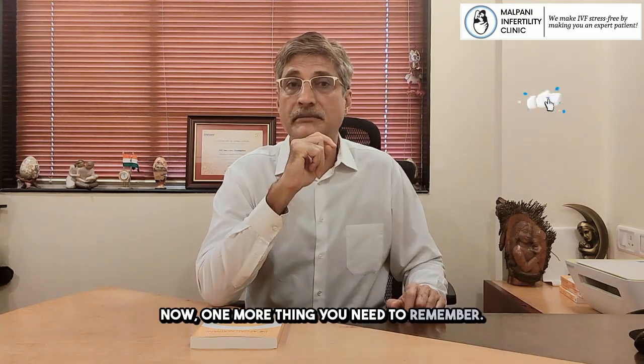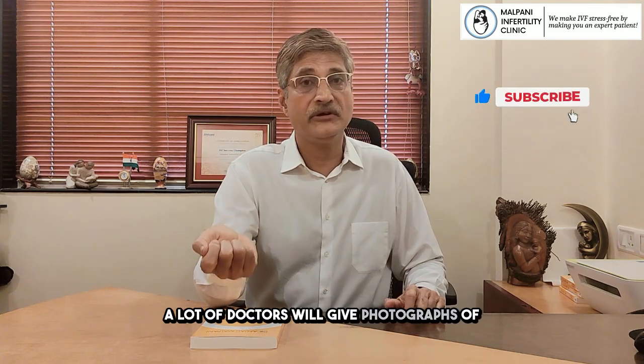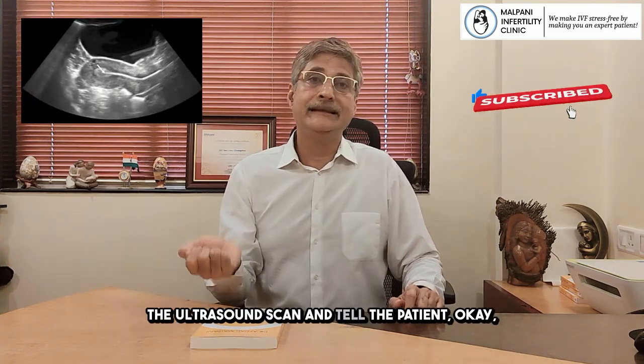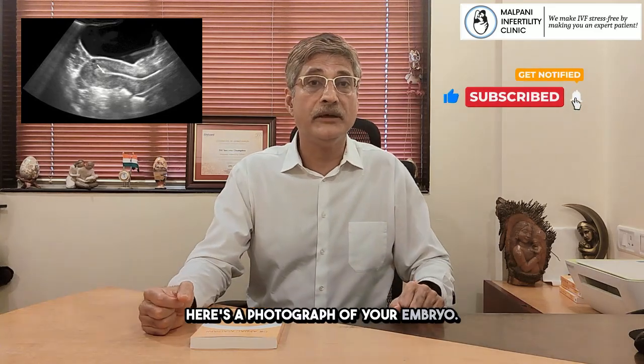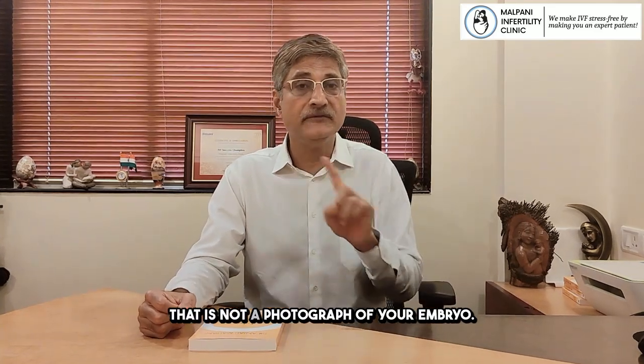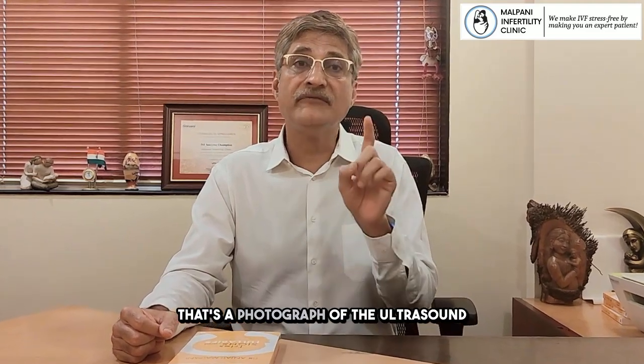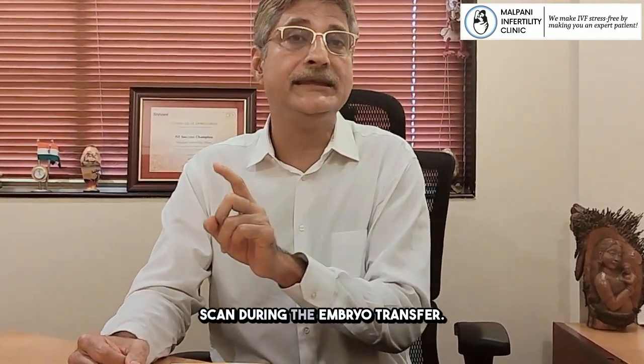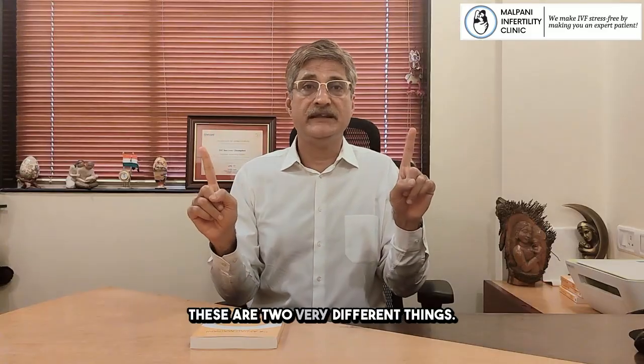Now, one more thing you need to remember, a lot of doctors will give photographs of the ultrasound scan and tell the patient, okay, here's a photograph of your embryo. That is not a photograph of your embryo. That's a photograph of the ultrasound scan during the embryo transfer. These are two very different things.